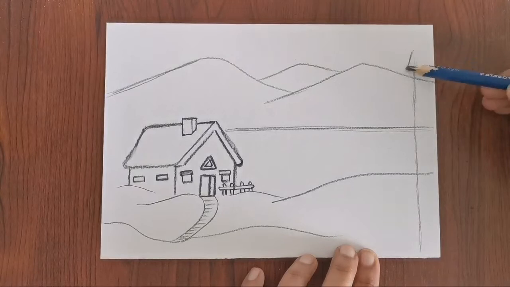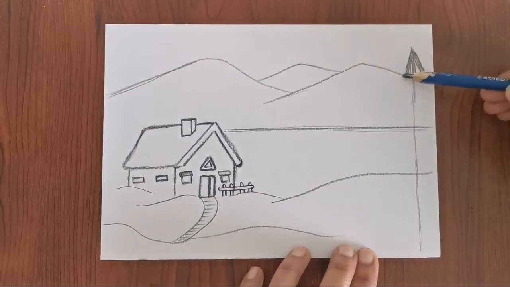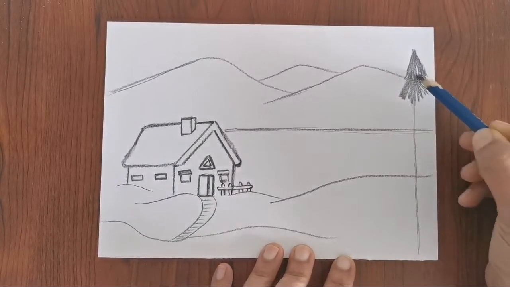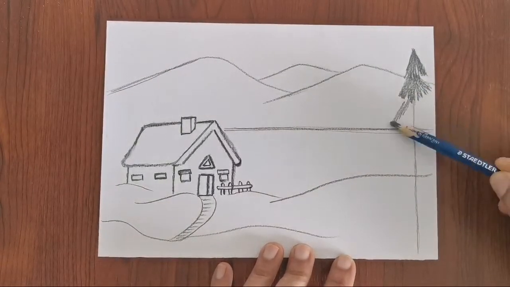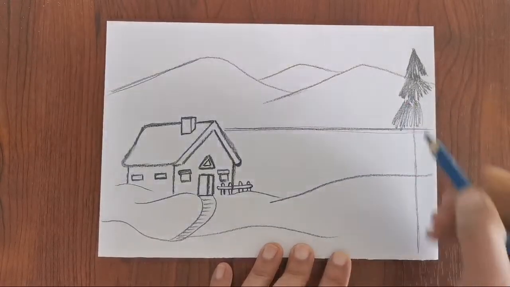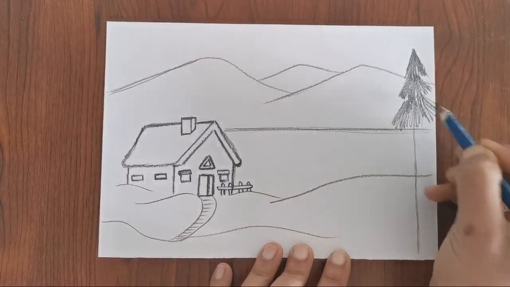Here I'm starting from the top this way. Can you see this? We can make another section. Okay, another section is ready. Then again another section, and as you go down, make sure to increase the length of the lines which you are drawing.